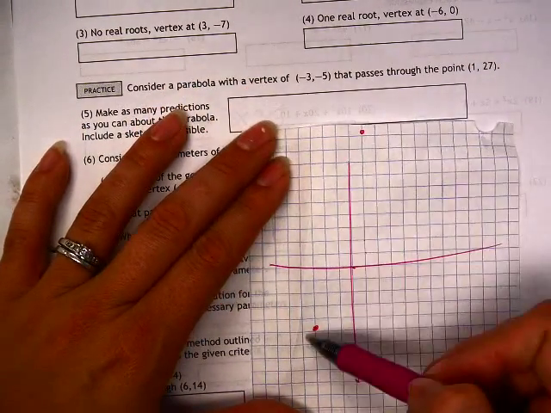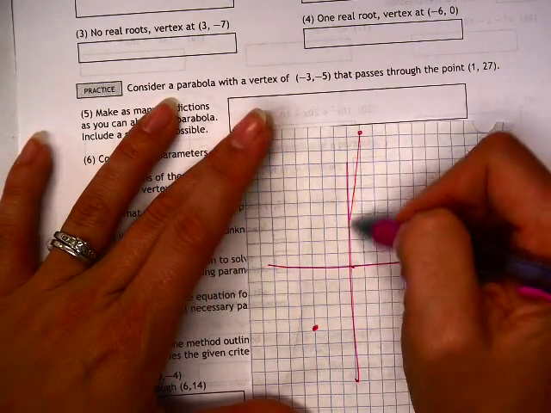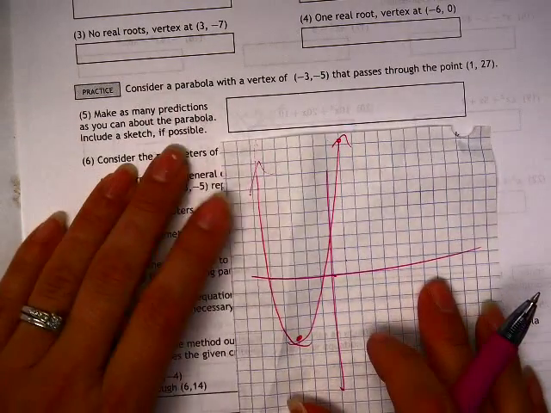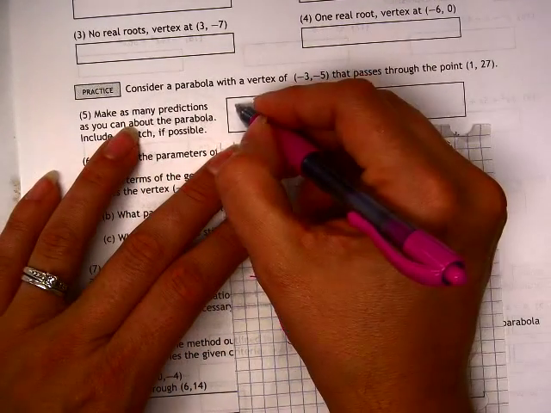So it goes through this point and it has this vertex, which means, remember, it's symmetrical. So it's going to look something like that. So what predictions can we make? Well, it has 2 roots.